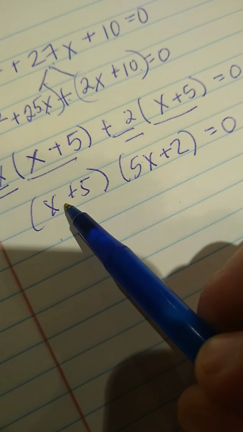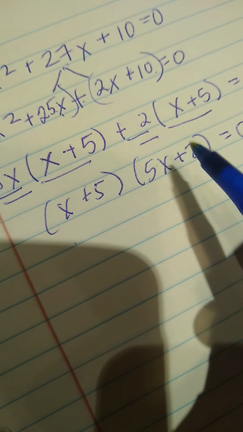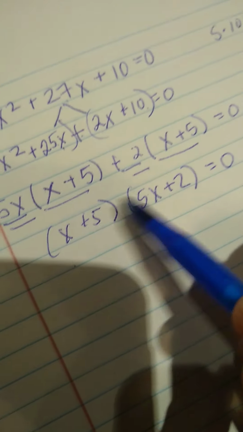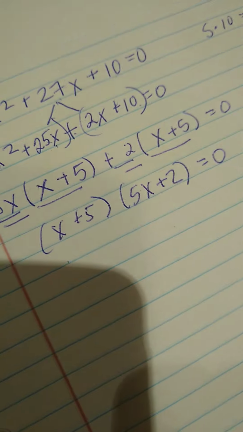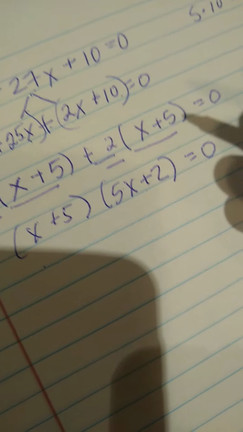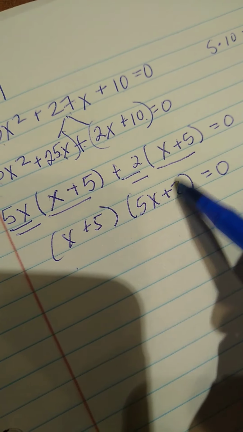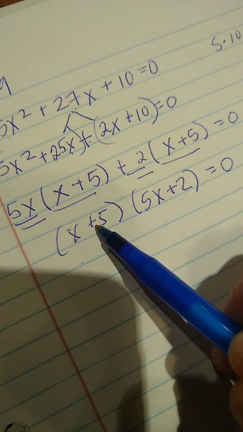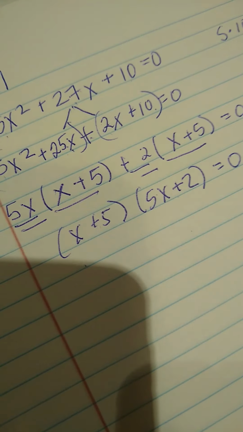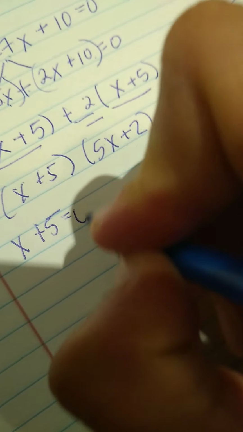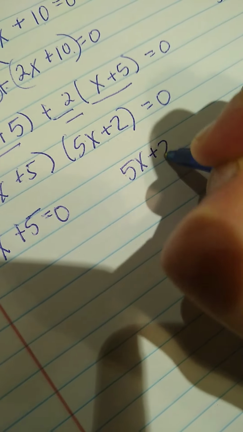Now for these two factors, x plus 5 and 5x plus 2, to equal 0, one of them has to be 0, right? The only way to equal 0 in multiplication is to multiply by 0. So one of these has to be 0. So what you do is you set each of these equal to 0, and that's how you get your answer. One of those would be your solution. So I'm going to say x plus 5 equals 0, and 5x plus 2 equals 0.